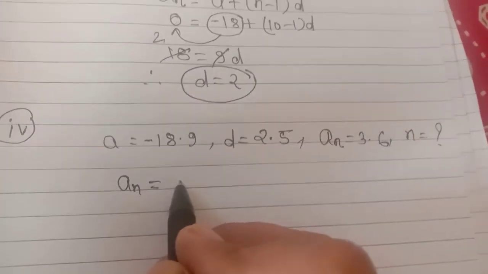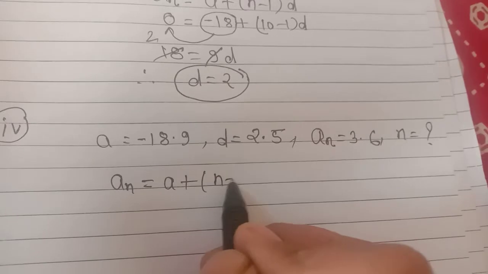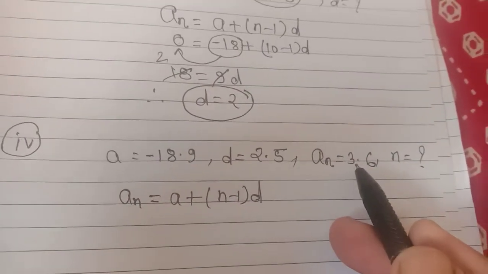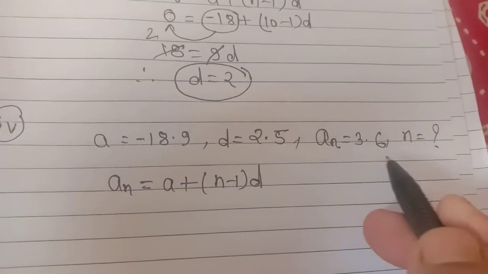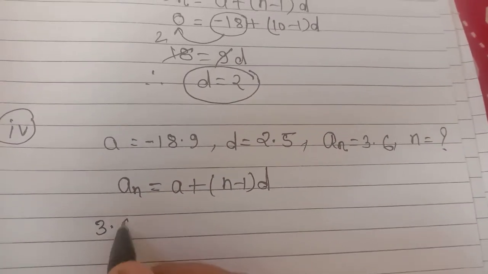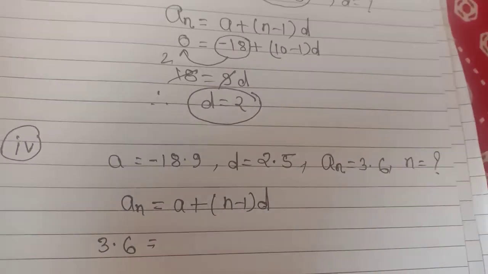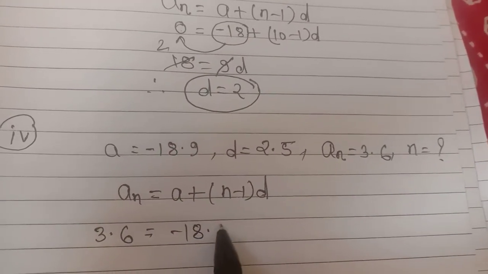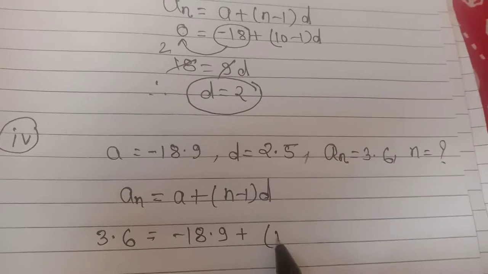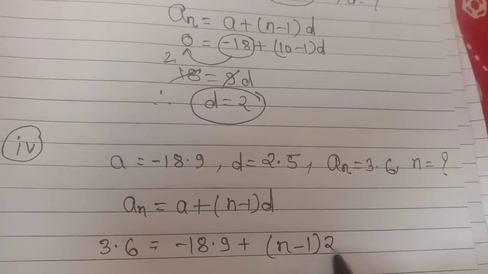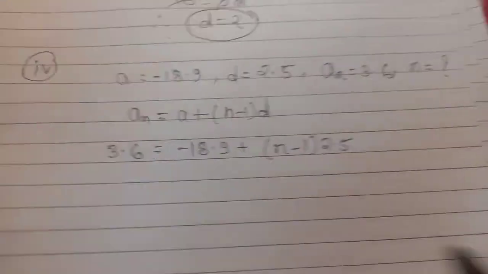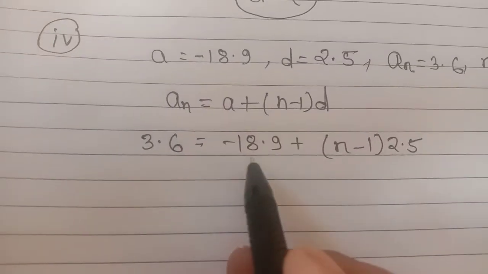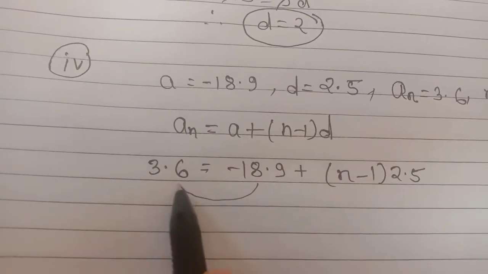Please write this formula in each and every question. It will help you remember it up to the examination. An is 3.6. A is given as minus 18.9 plus n minus 1, N is not known but D is given as 2.5. Simply what we will do here, we will transfer minus 18.9 towards the left side.